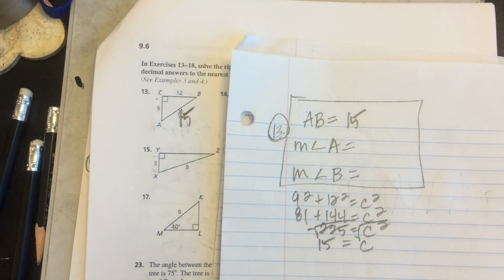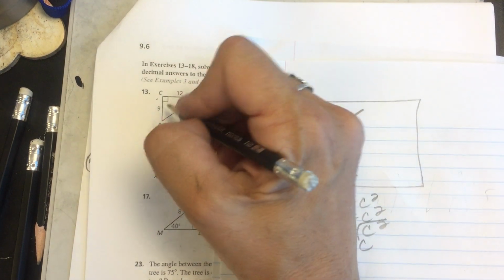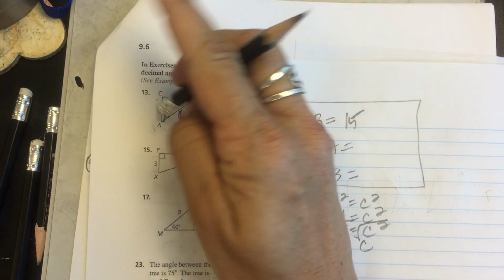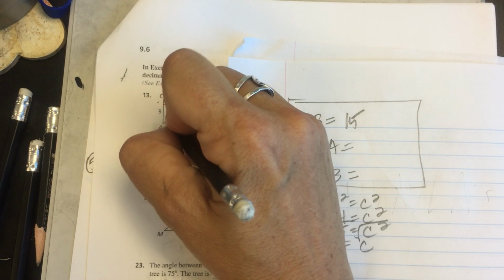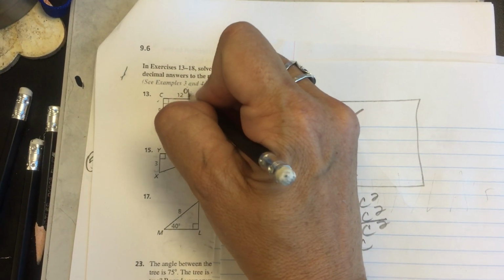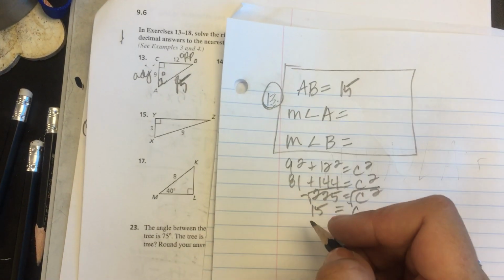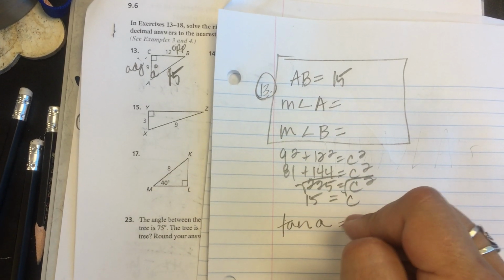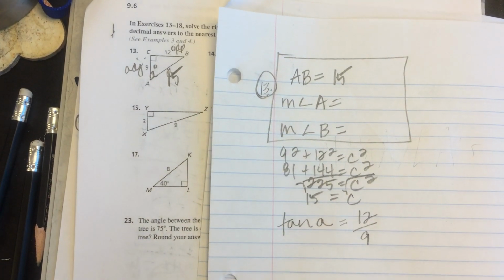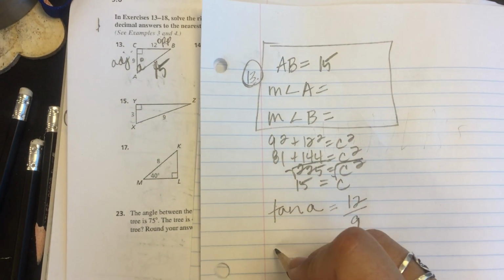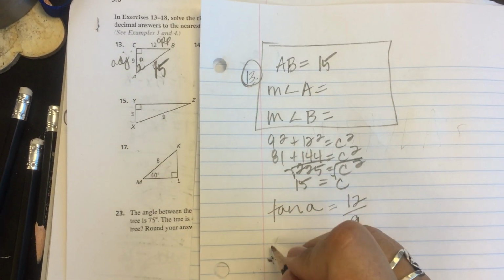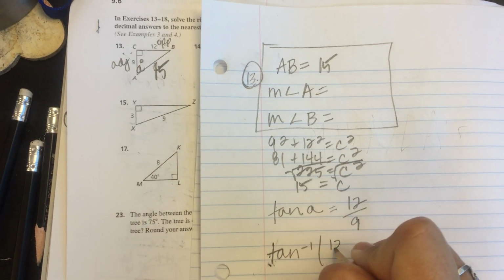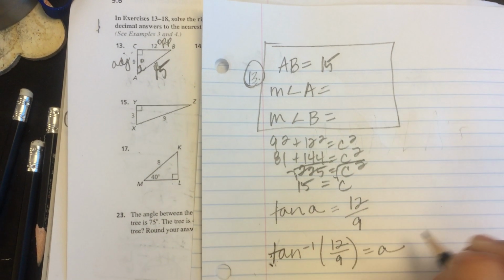I've got that. Now, in order for us to find the angle measures, we have to use trig ratios. We have to use sine or cosine or something. I'm going to put a little a at angle A. Now, I'm going to do opposite over adjacent to find angle A, and opposite over adjacent is tangent. The tangent of angle A is 12 over 9. And so then I have to say the tan inverse on 12/9 is going to give us that angle A.